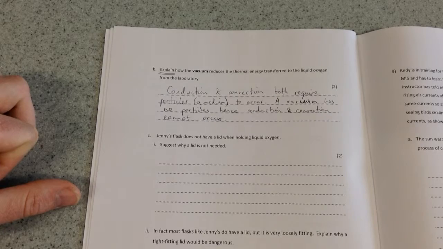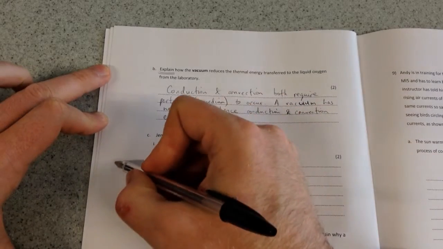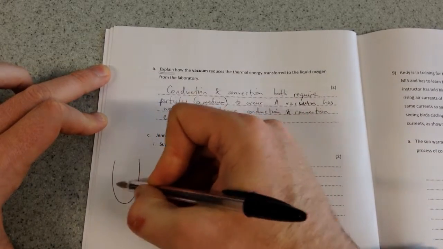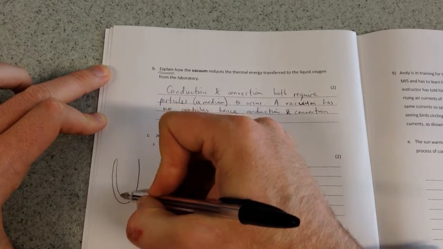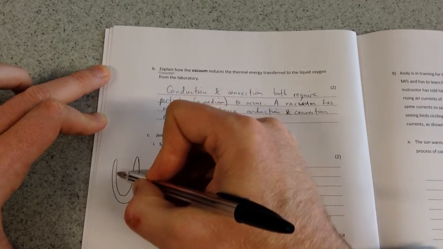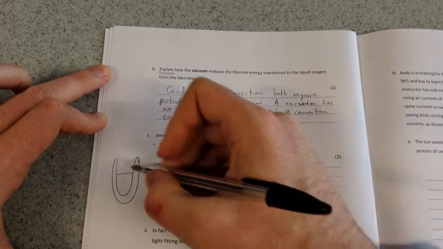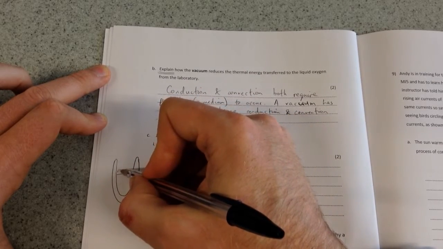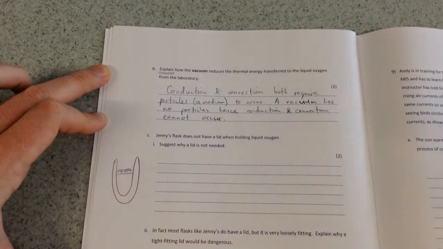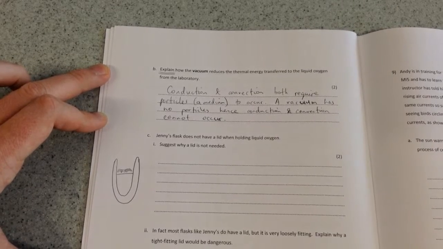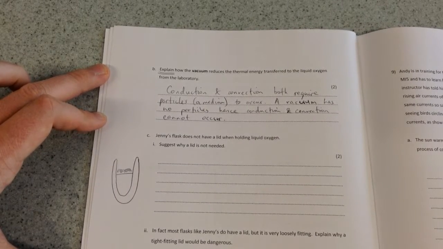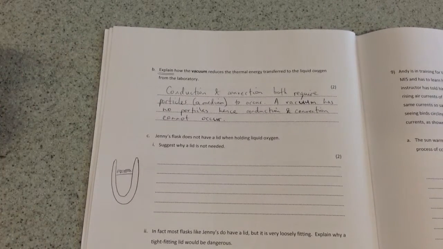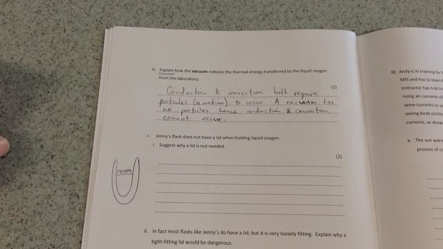Okay? That means that if we've got our flask, okay, I have a rough sketch, and our liquid oxygen here, some of this liquid oxygen is going to evaporate and form a vapor, it's going to be just above the liquid oxygen.